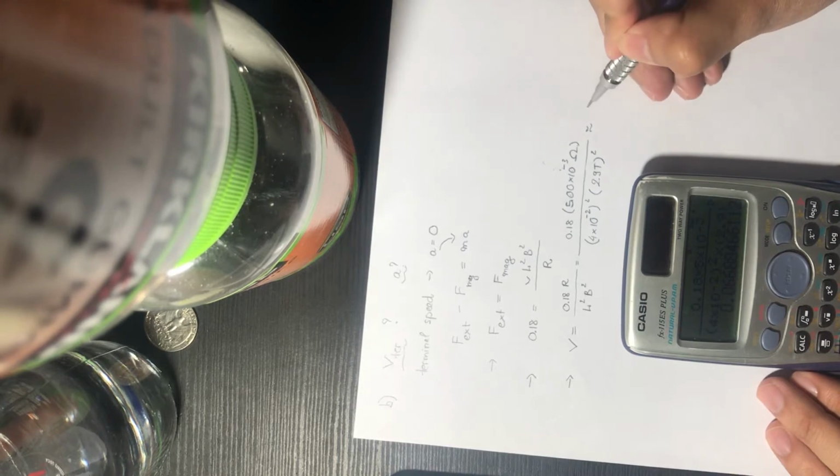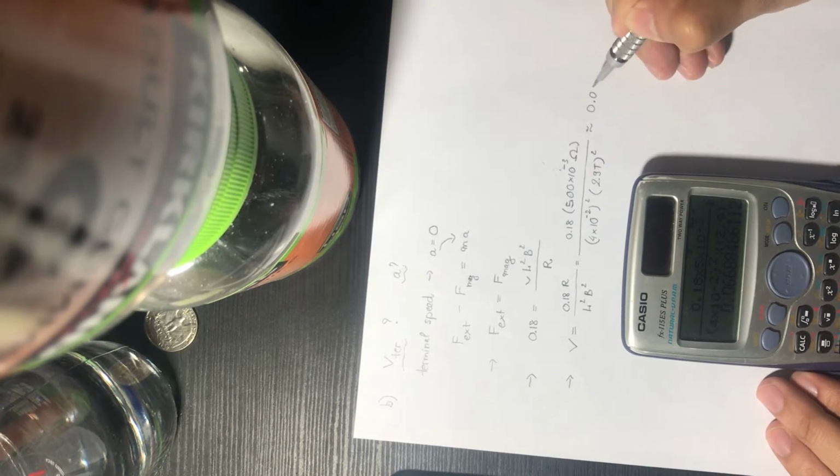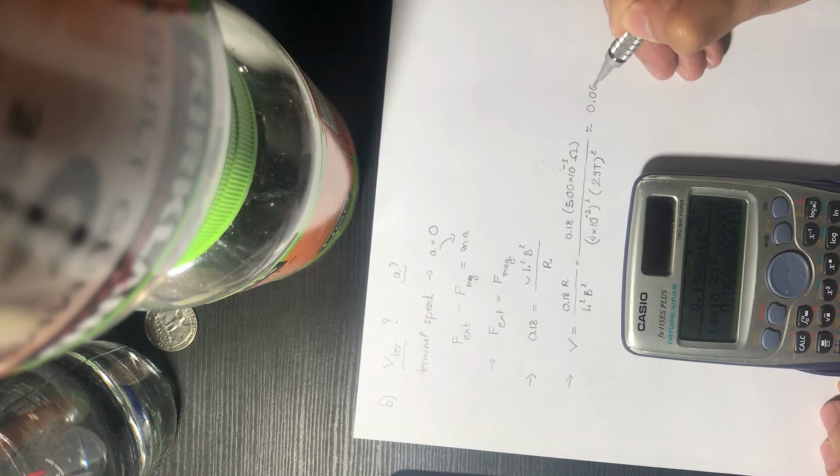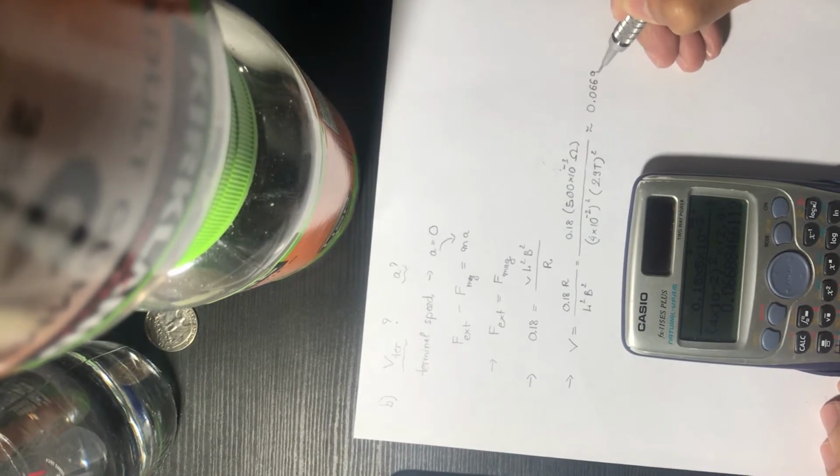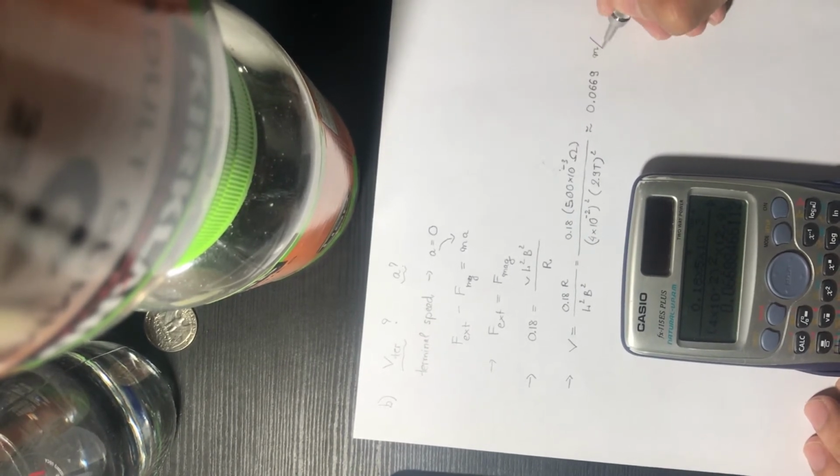And then we have the velocity is 0.0669 meter per second.